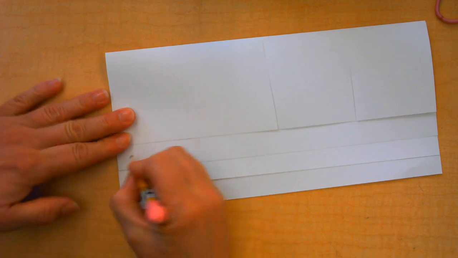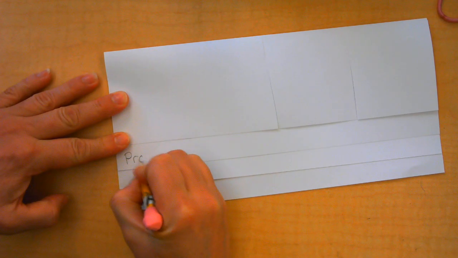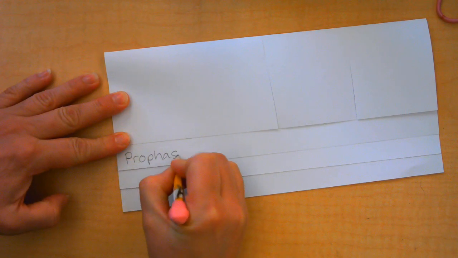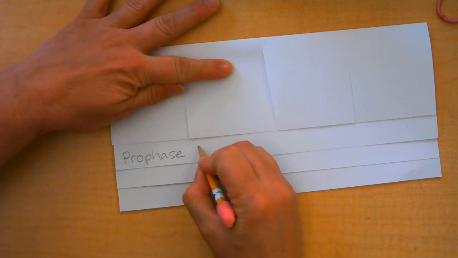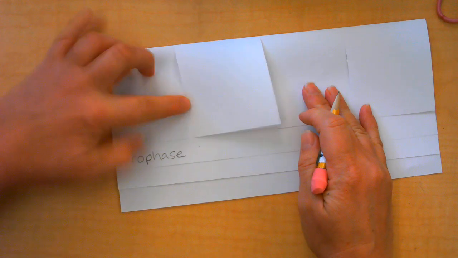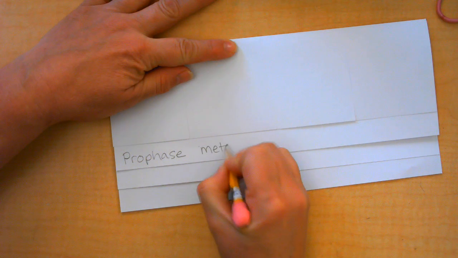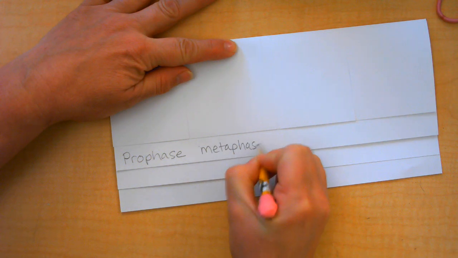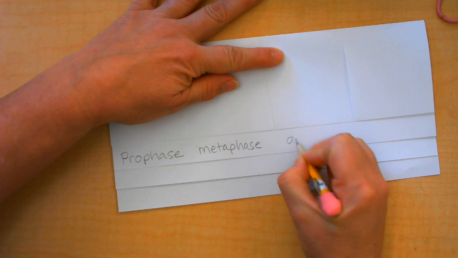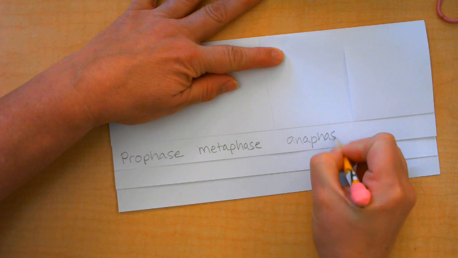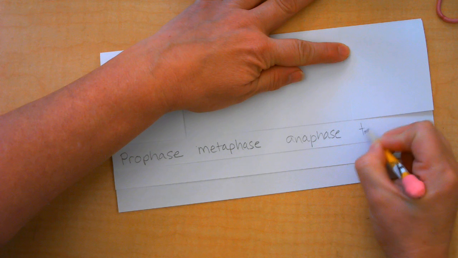Our first one is prophase. Second one is metaphase. So I'm writing these underneath the flaps here. Anaphase and telophase.